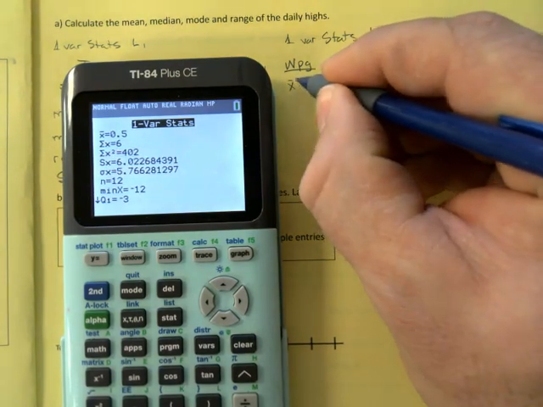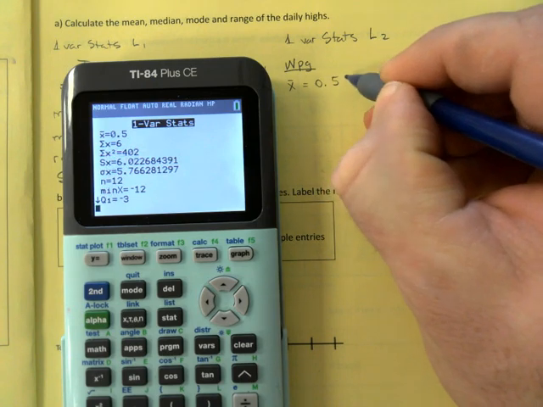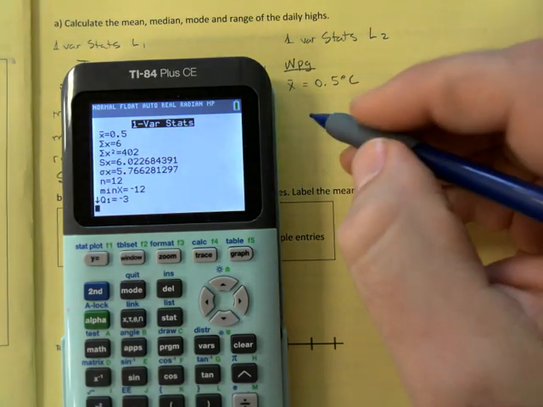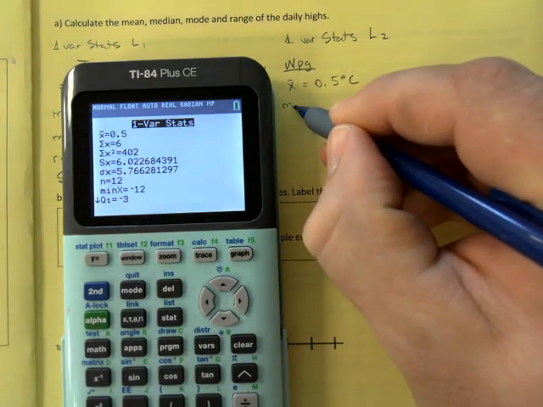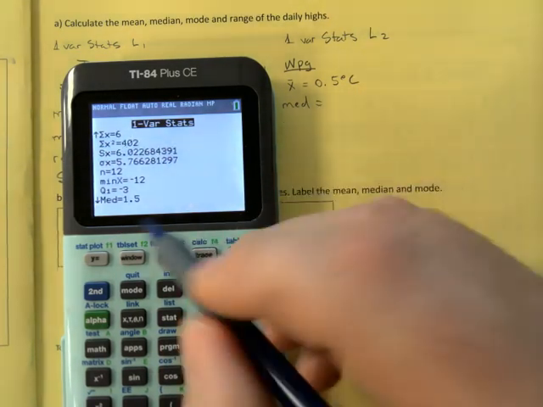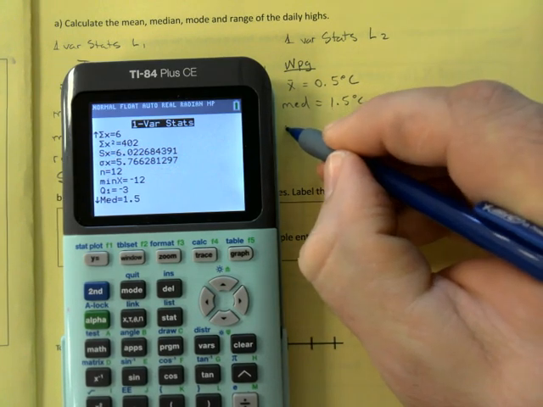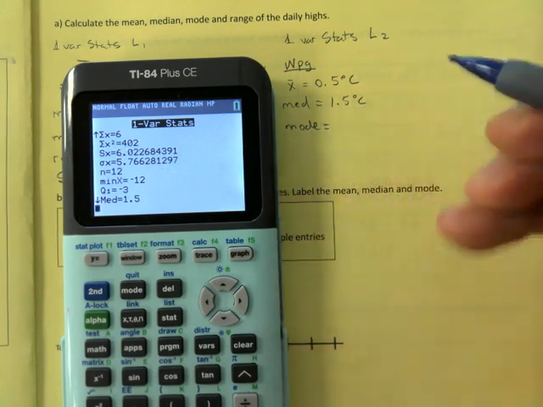So my mean temperature is 0.5. My median, I'm going to figure that out. My median is 1.5 right there. My mode to be determined.